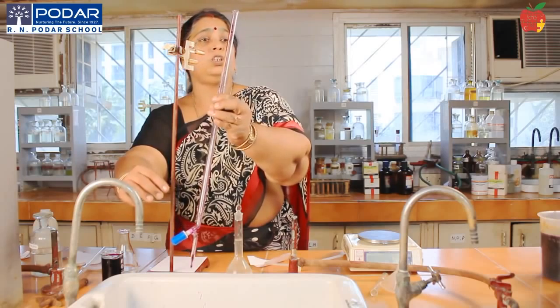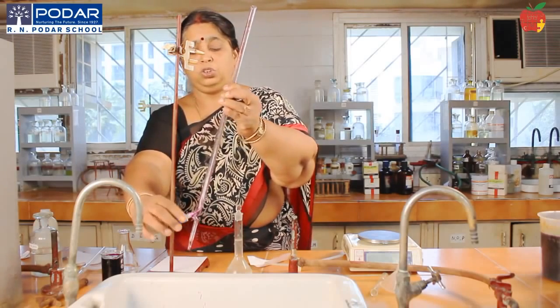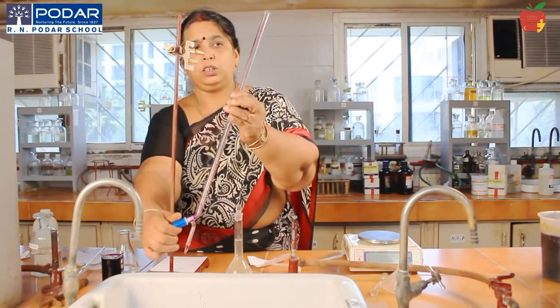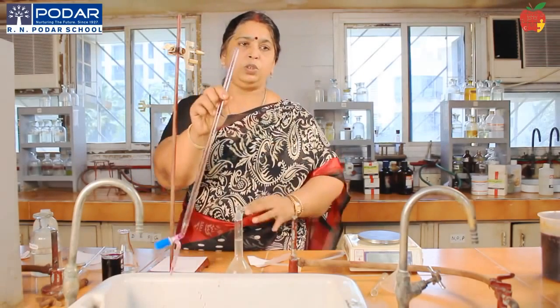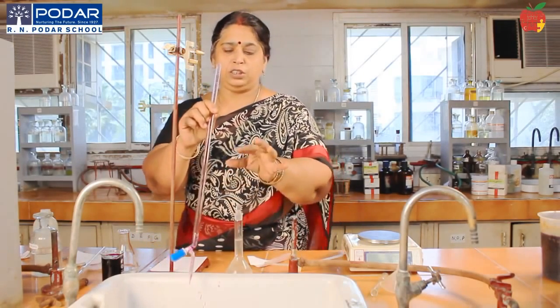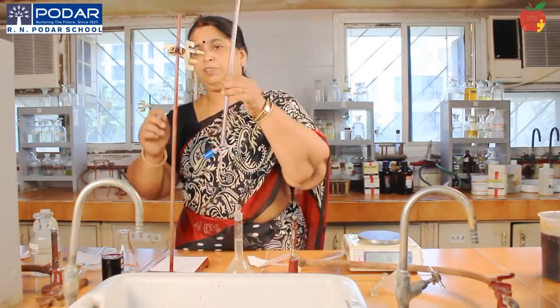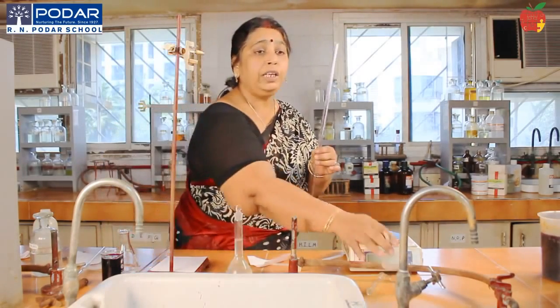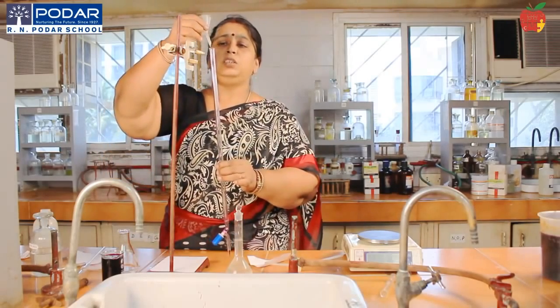The rinsed solution should be thrown away. As I told you, this is just to wet the burette so that any water droplets in the burette do not dilute the solution further. That's the reason. Now we will fill it up to the 0 mark. Use the funnel for filling it up.